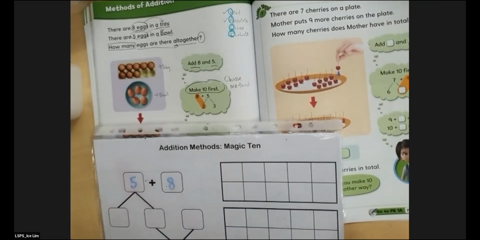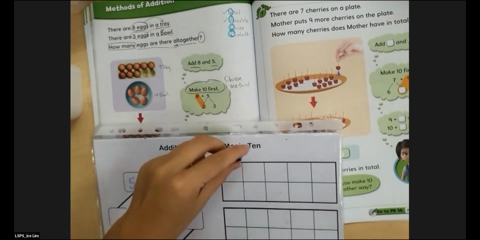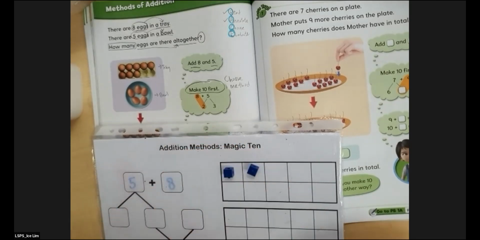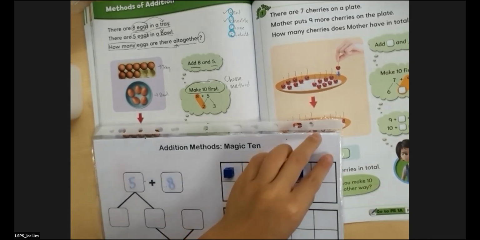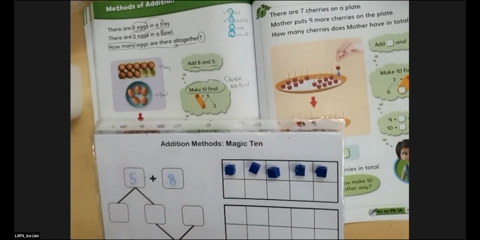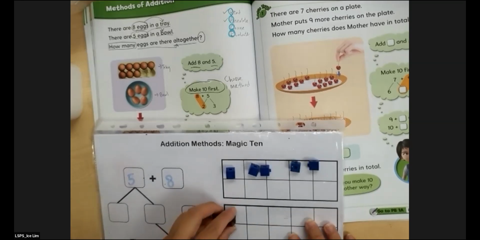And I ask you, do you know why I write it like this? So I can show you 5. One, 2, 3, 4, 5, and then these are the 5 in the book, and I can show you 8 as well.